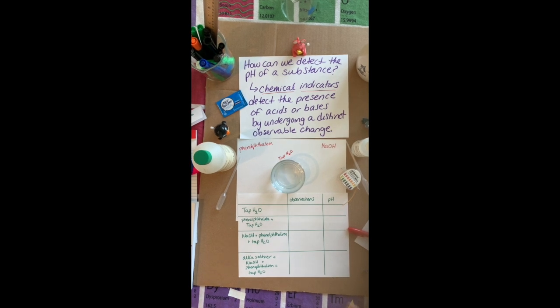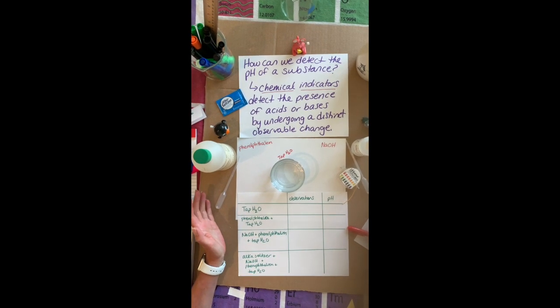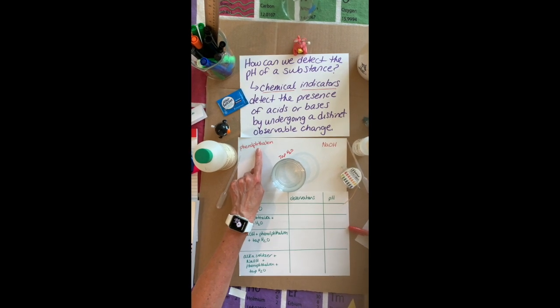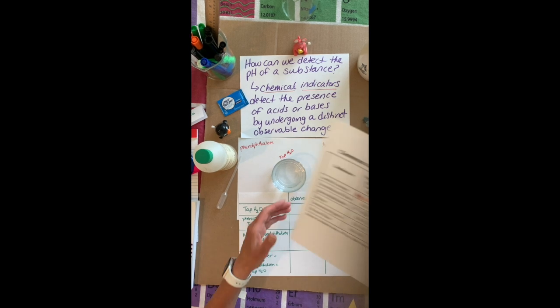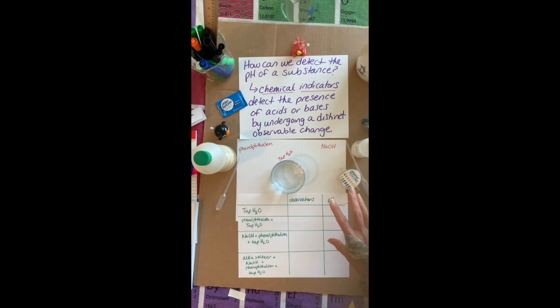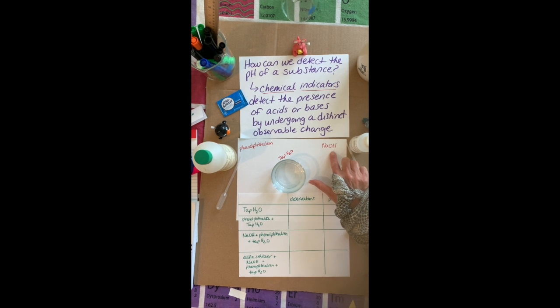So I'm going to demonstrate one of my favorite pH indicators, and the indicator is known as phenolphthalein, and it is found in Table M right here. And we're going to test it with sodium hydroxide, a strong base.